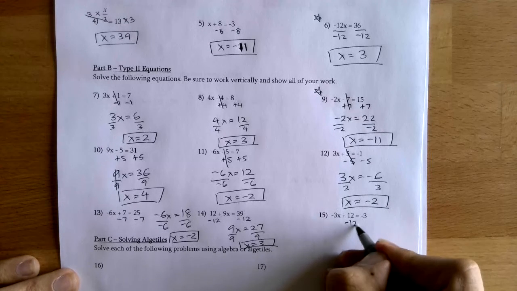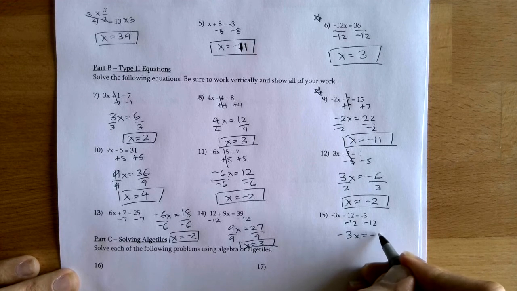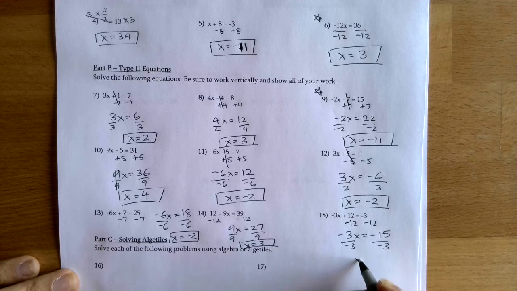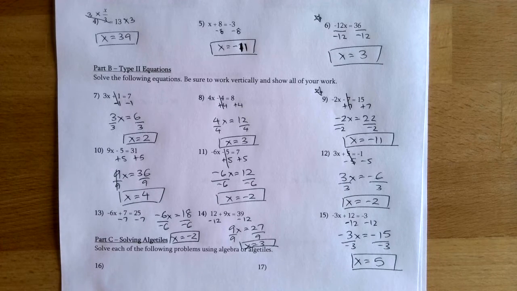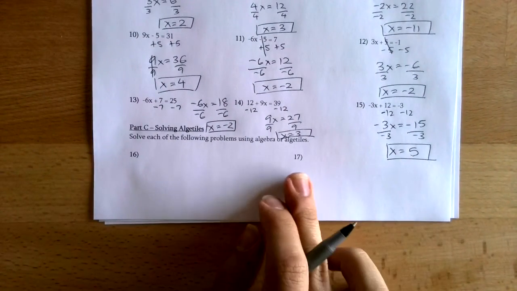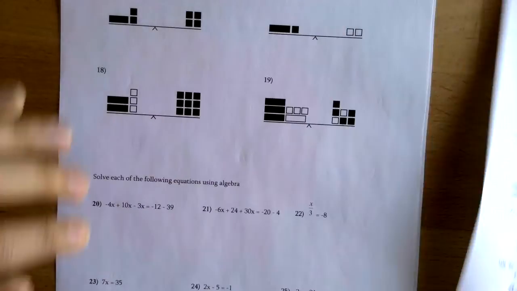I'm going to minus 12 on both sides. Negative 3x equals negative 15, and I'm going to divide by negative 3 on both sides. X should be positive 5. Okay, pretty easy. Now C, solve each of the following problems using algebra or algetiles. So let's look at the next one.